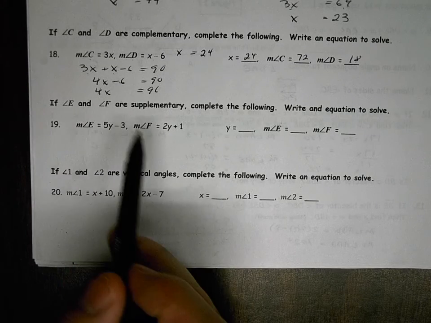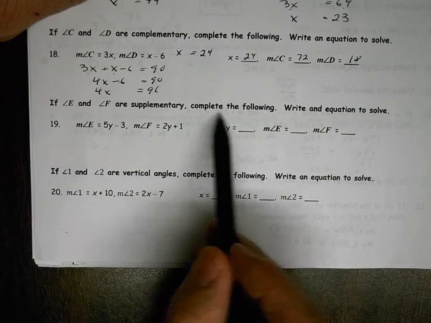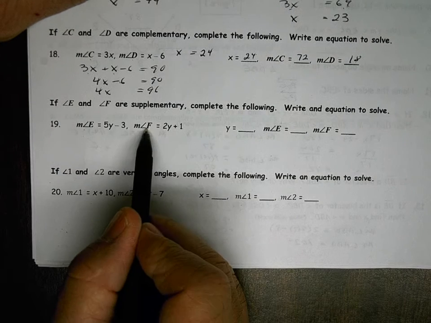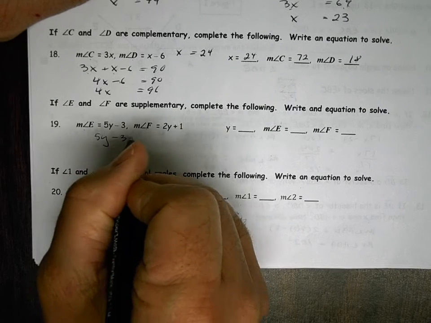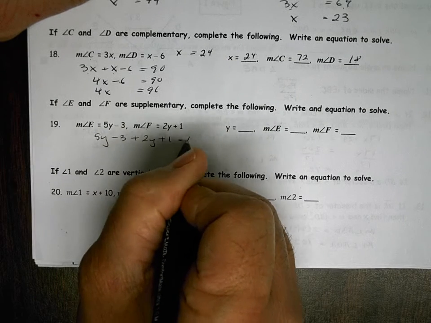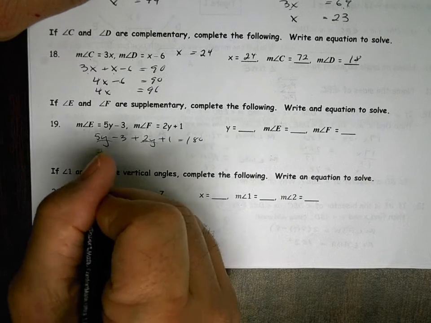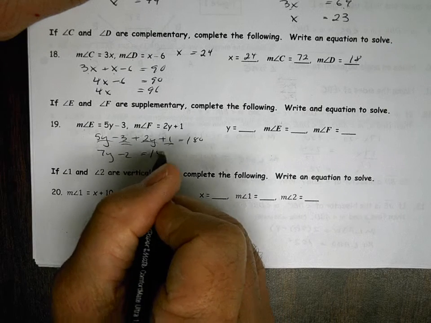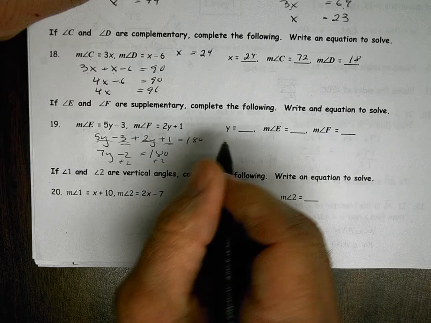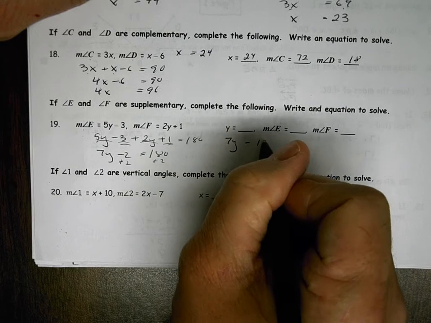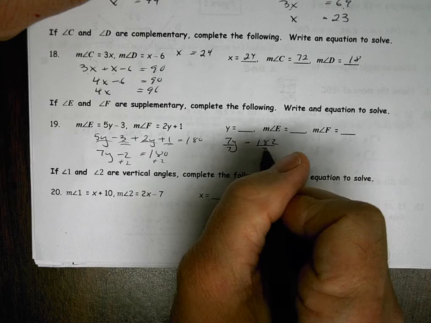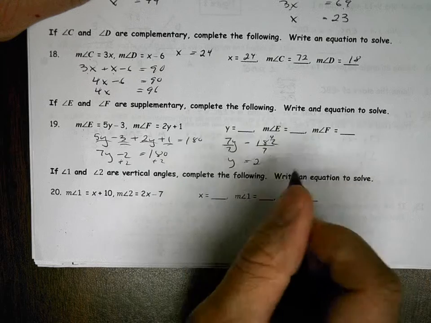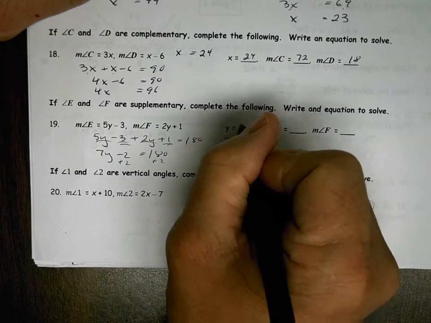Number 19. If E and F are supplementary, complete the following, write the equation to solve. Okay, so E and F are supplementary, so 5y minus 3 plus 2y plus 1 equals 180 this time. Combine like terms, we get 7y minus 2 equals 180. I'll add 2 to both sides, which gives me 7y is equal to 182. Divide both sides by 7. Y equals, well, 7 goes into 18 twice with 4 left over. 7 goes into 42 6 times, so y equals 26.